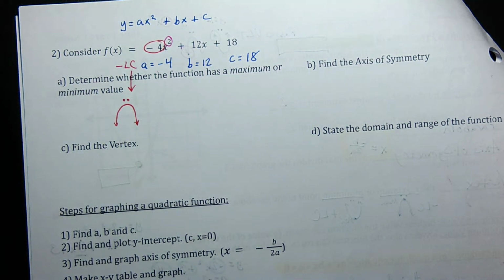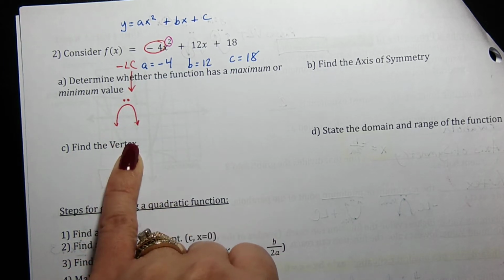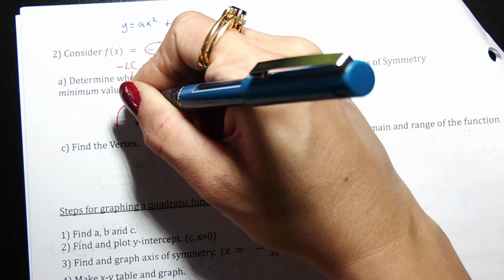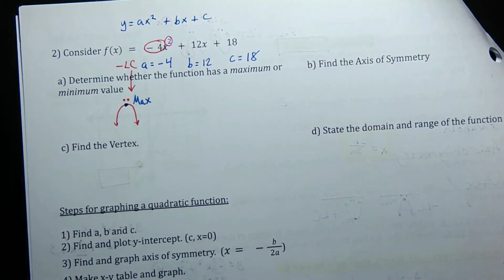So part A says, determine whether the function has a maximum or a minimum value. Which is it if it's a sad graph? Does it have a high point or a low point? It has a high point. Not just a maximum, but an absolute maximum. That is definitely the highest point that the graph will reach.